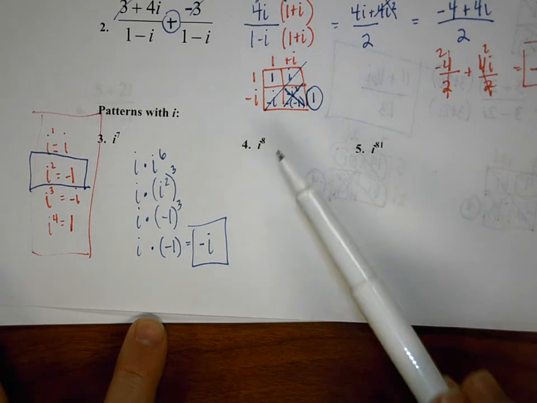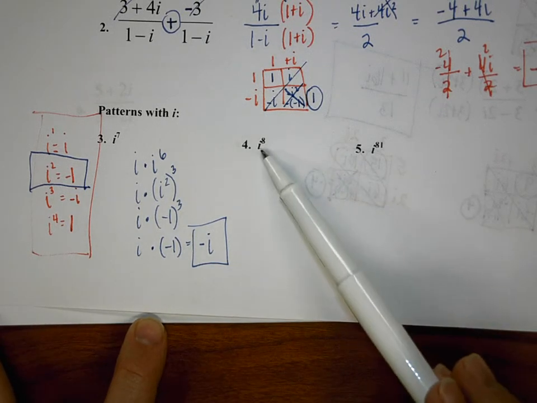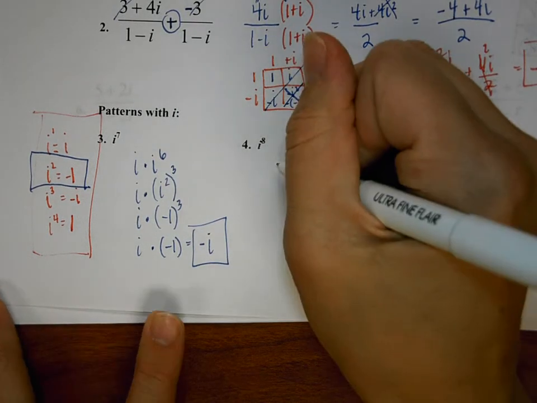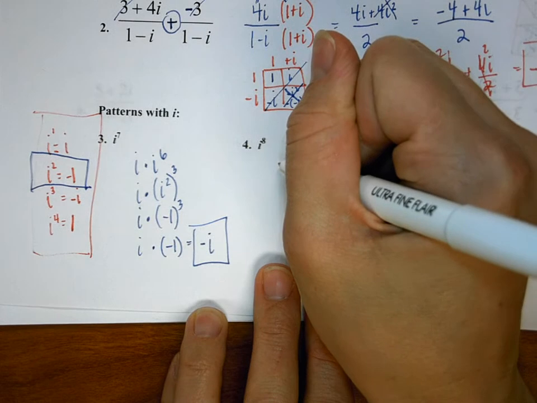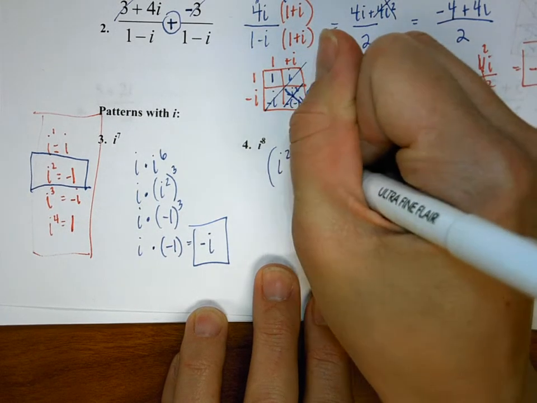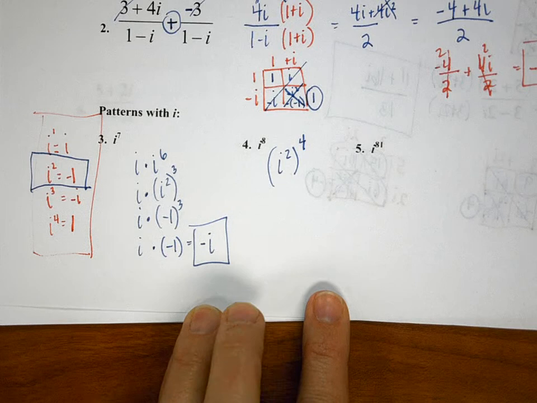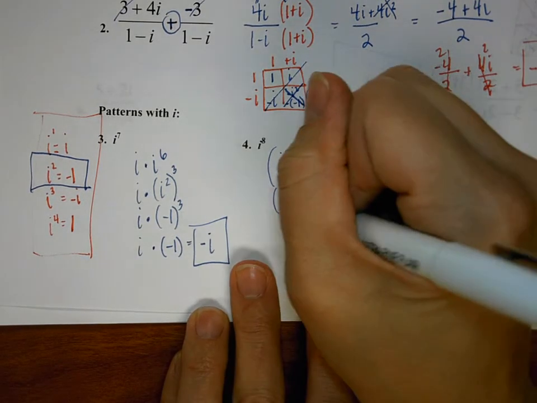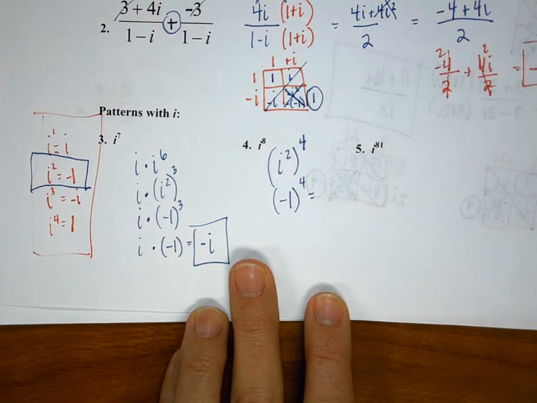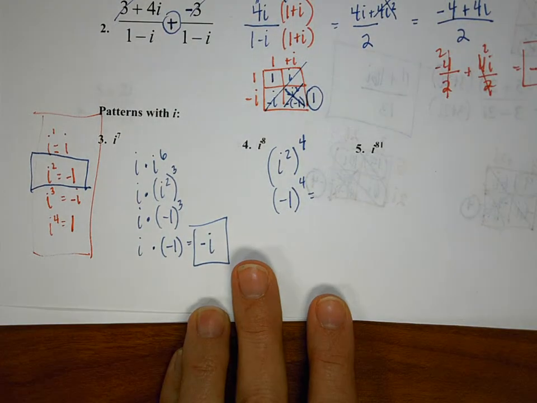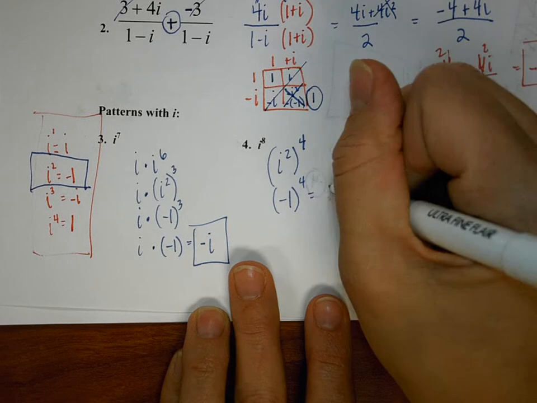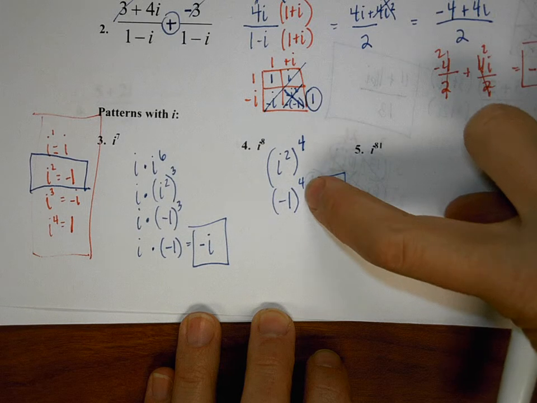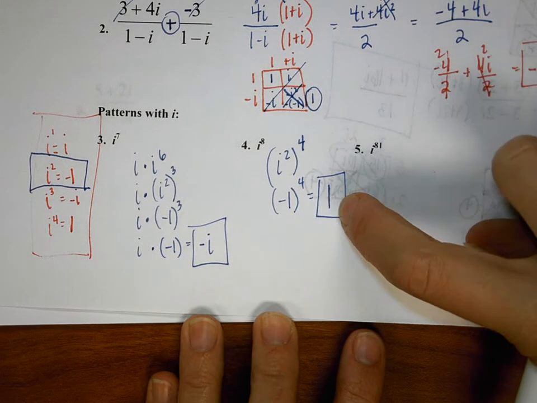Okay? How do you think, doing it the way that I like to, can I write i to the 8th power as a square? How will I write i to the 8th as a square? i squared to the 4th power, because 2 times 4 makes 8, right? And what is i squared? And what is -1 to the 4th power? It'll be a +1, because anytime you have an even power, your negatives are going to end up canceling out. If this had been to the 5th power, it would have been a -1.